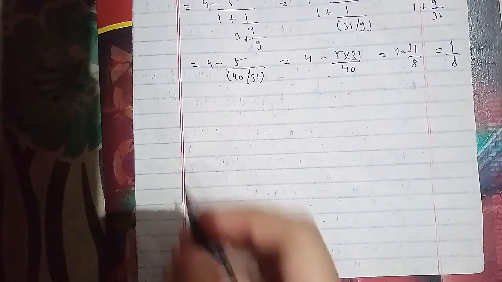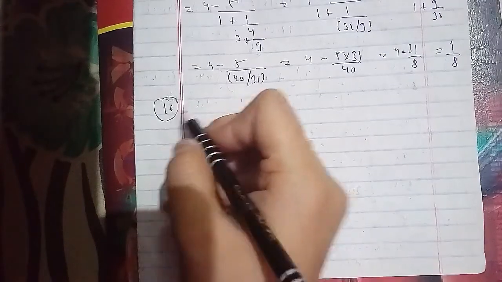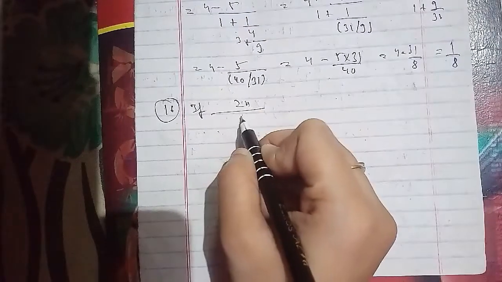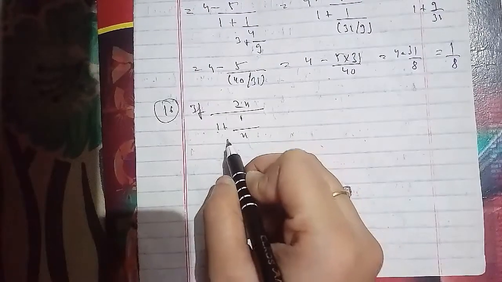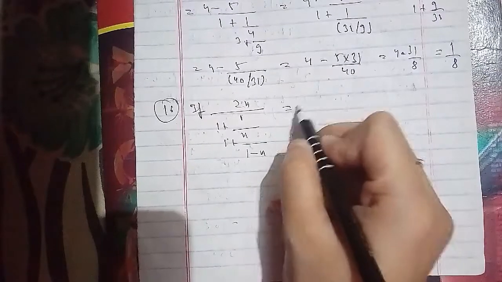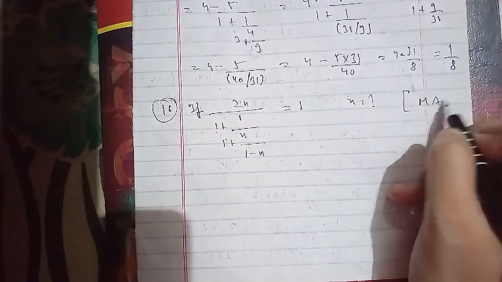The 16th question of the session we have: if 2x upon 1 plus x plus 1 minus x equals 1, then find the value of x. We have to find the value of x here. This question was asked in a math examination paper, and it is also an important paper in terms of competition.